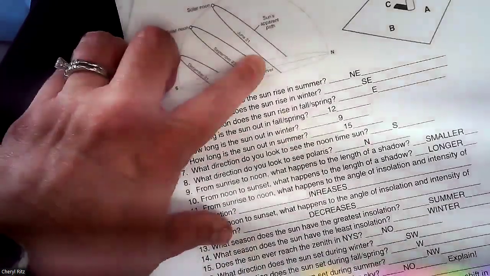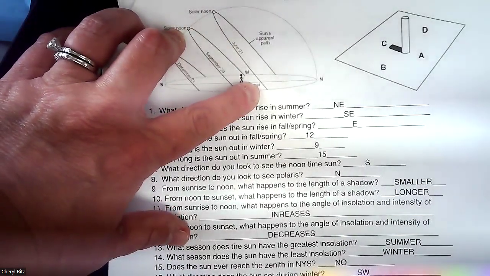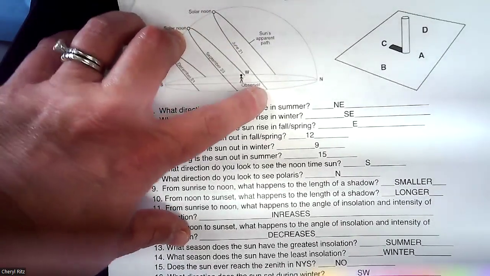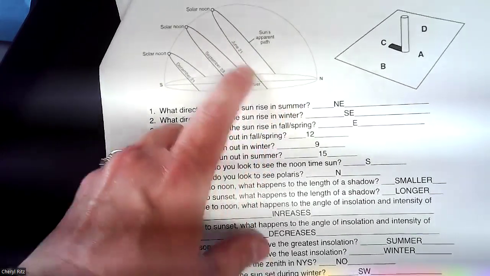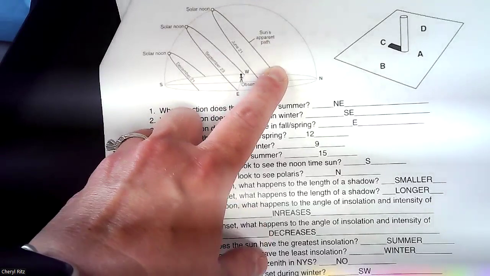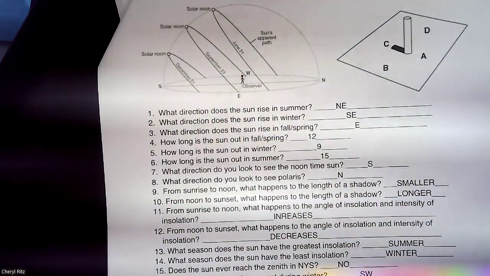How would we know that this one right here would have been June? It's the highest in the sky. What else? Rises in the northeast, sets in the northwest, and it's got the longest path to travel. I would have labeled them, they're already labeled, so let's go through this.